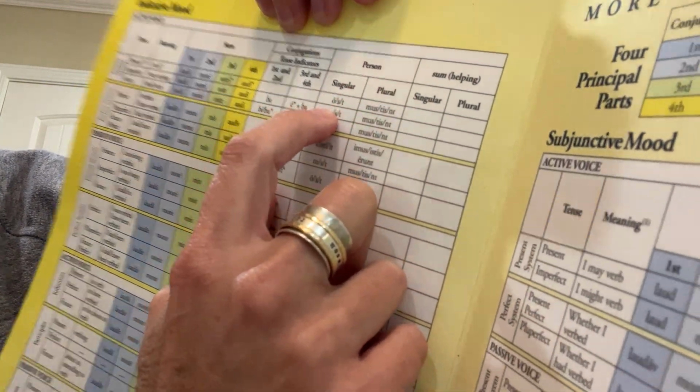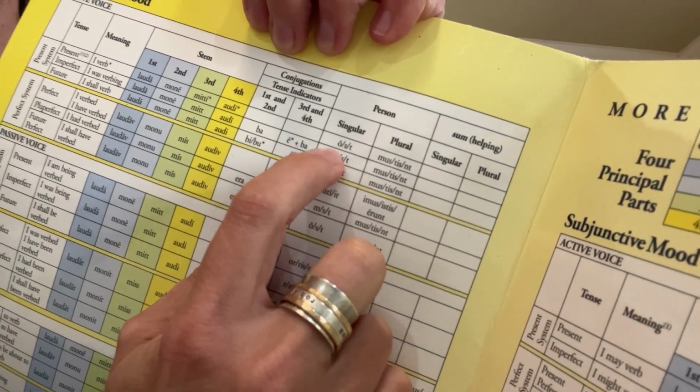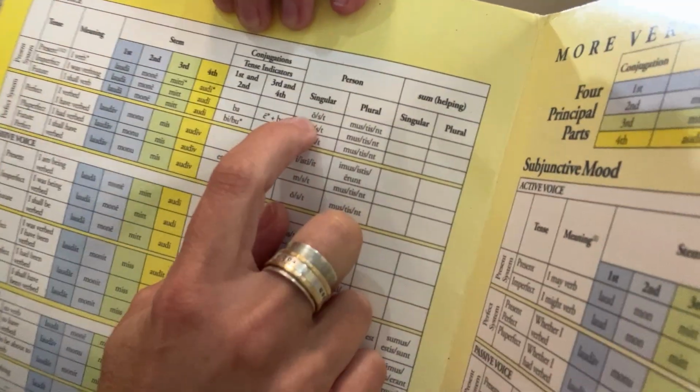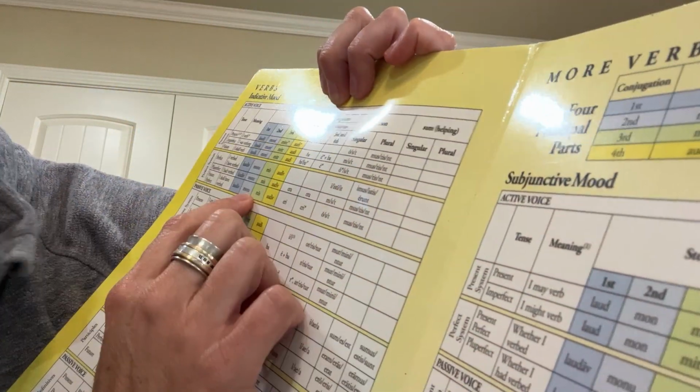And then person, you've got o, s, t, mus, tis, nt. So there's again where you have the little slashes in there. You just have to learn that this is first person singular, second person singular, third person singular, and then same for plural.